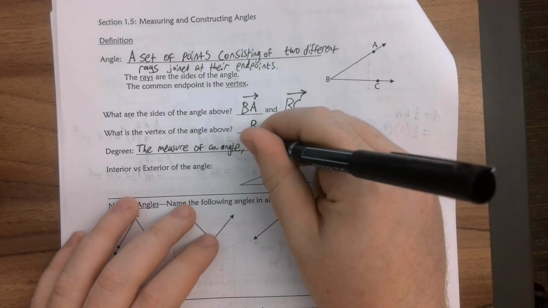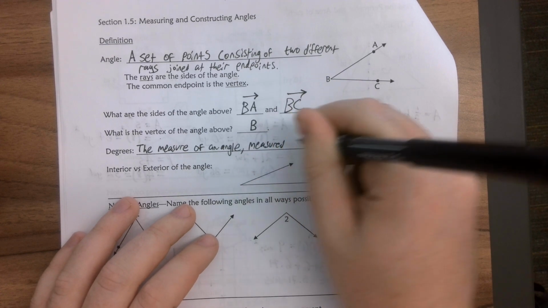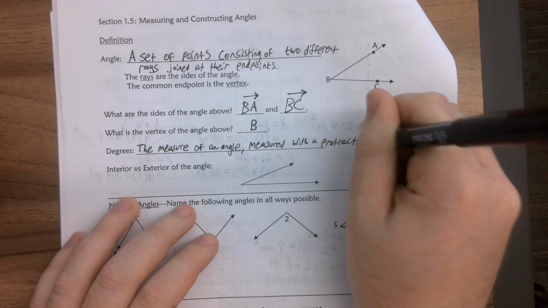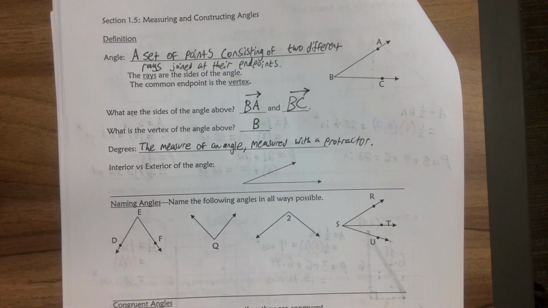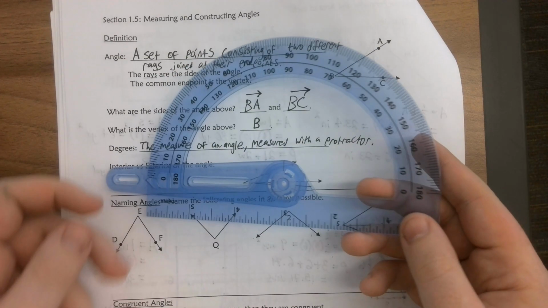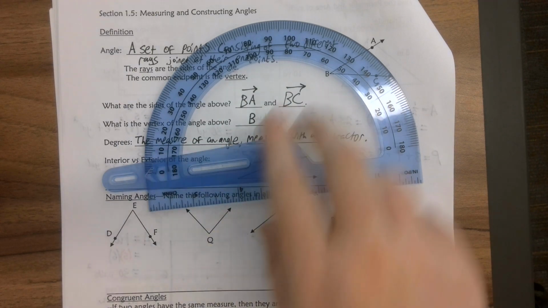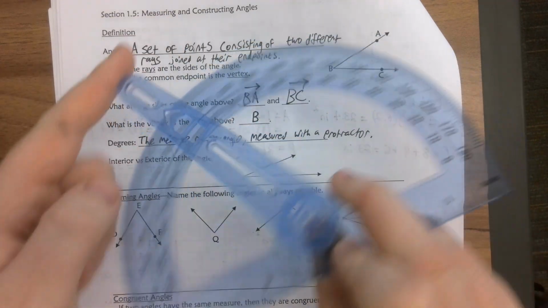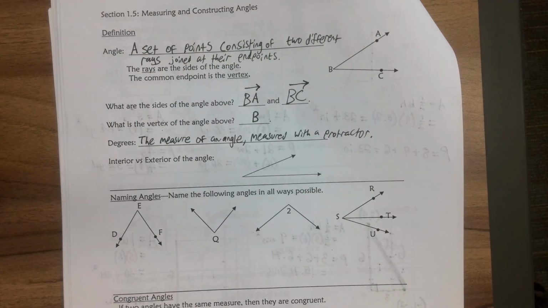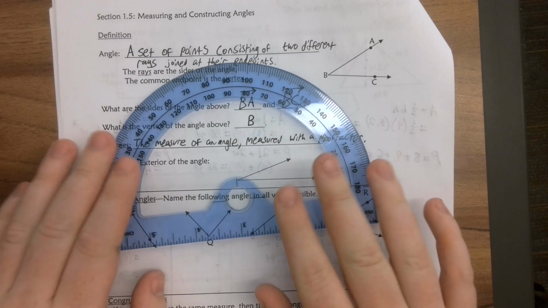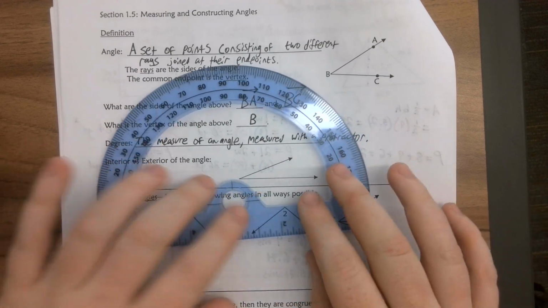We would say measured with a protractor for this definition. What do I mean when I say a protractor? Well, it's this sort of thing. This tool right here is a protractor. It's got a whole bunch of ways of measuring angles. Yours may have this little arm to help you out. I'm definitely going to be using that. But I also want to show you how to use a protractor without an arm, when it's just looking like this. We'll get to how to use this thing a little bit later, but just know you will need a protractor for this class.